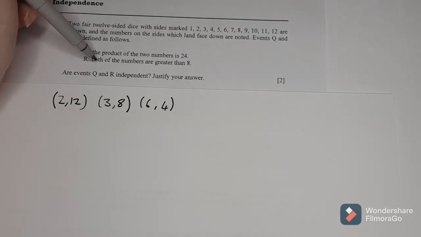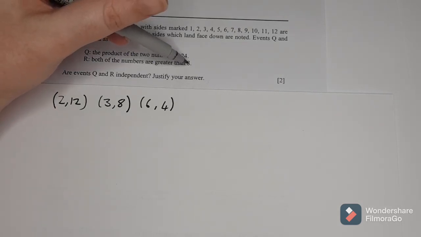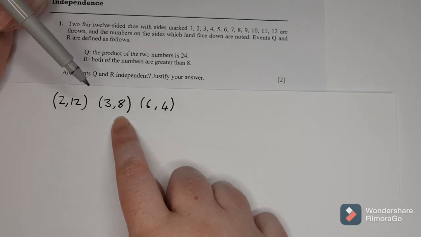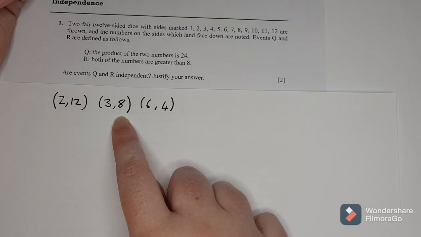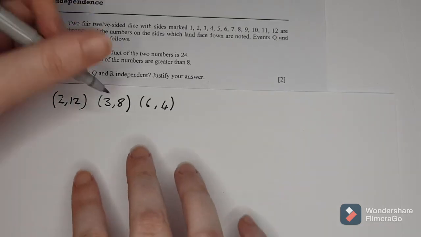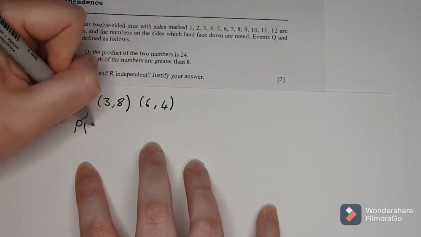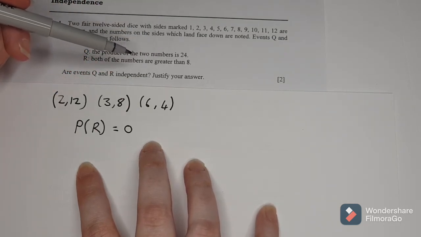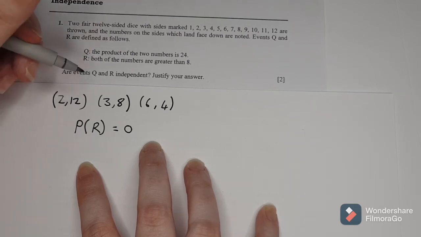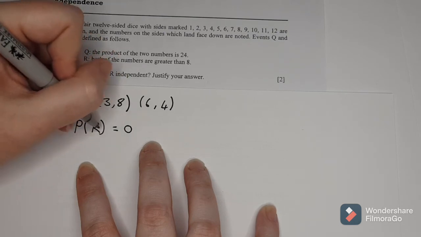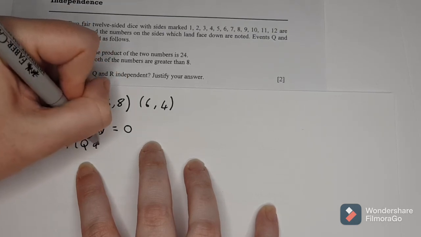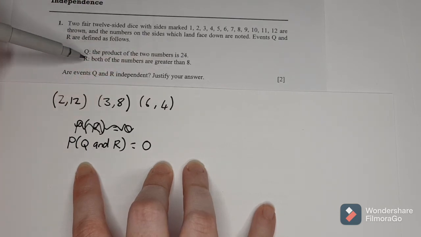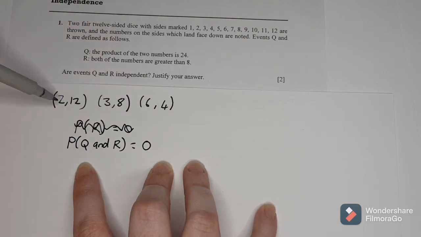And then the second part there says that both of the numbers are greater than 8. So if we look at those possible options, in all of them, none of those options have both numbers being greater than 8. There's always one number that's less than 8. So the probability of having R is going to be 0 because none of those numbers are greater than 8 when our product is 24. So we can say the probability of Q and R is going to equal 0 because we can't have the product being 24 with both numbers being greater than 8, because that just simply can't happen there.